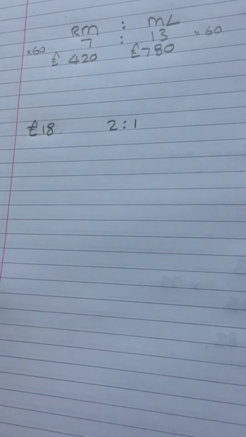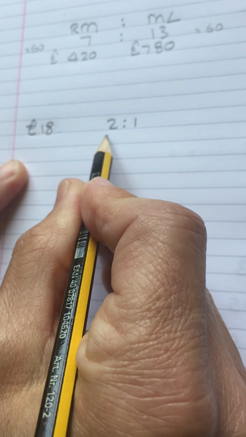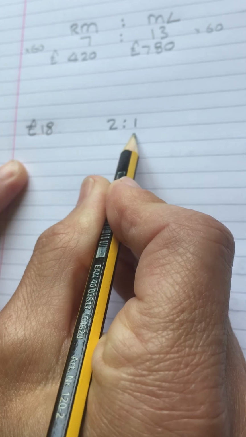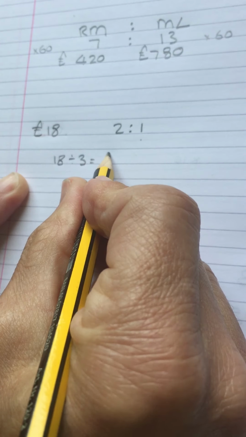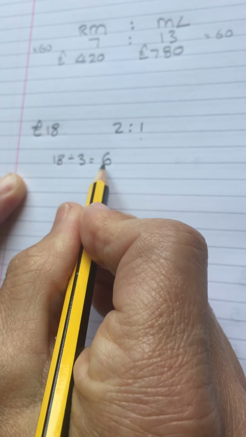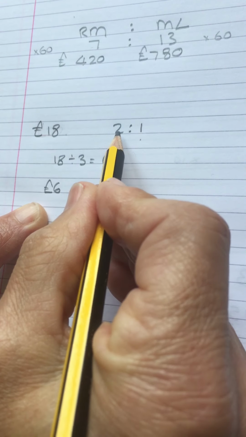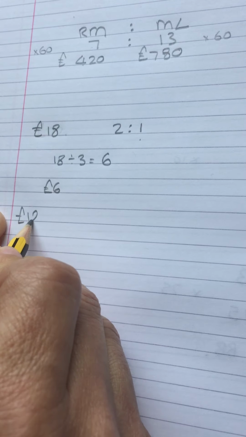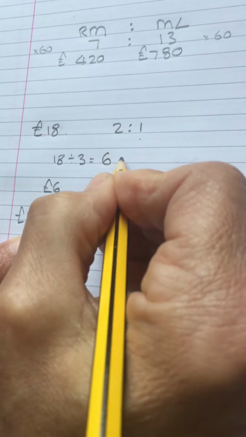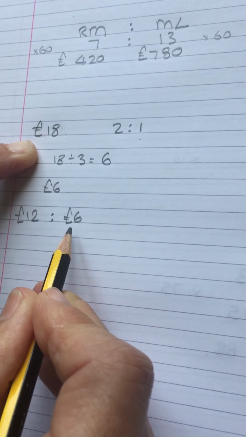So looking at this, we're sharing £18 in the ratio of 2 to 1. So we've got 3 parts to our ratio, adding those together. So we're going to divide 18 by 3. So 6 3s are 18. So 18 divided by 3 is 6. So our 1 part of our ratio is £6. Now we know that 2 parts go to this person. So 2 lots of 6, which will give us 12. And 1 lot of 6 goes to this person. So that's just going to be 6. Adding them together gives us our total of 18.